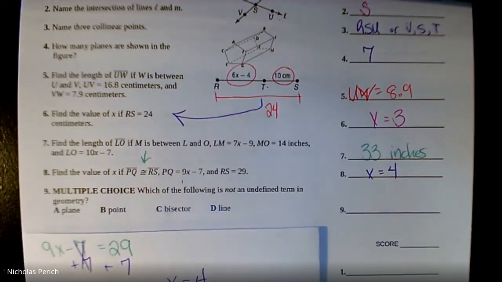Which of the following is not an undefined term in geometry? What do they mean by undefined term? Maybe I should look at this. My guess is bisector, but let's just see what they mean by undefined term.